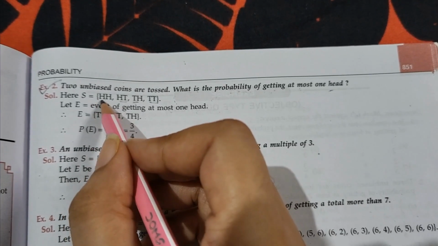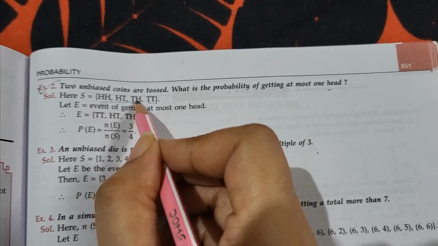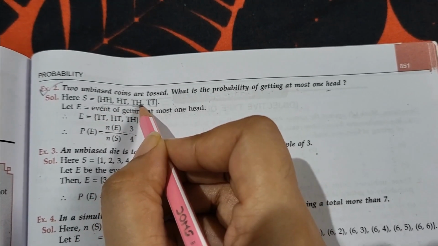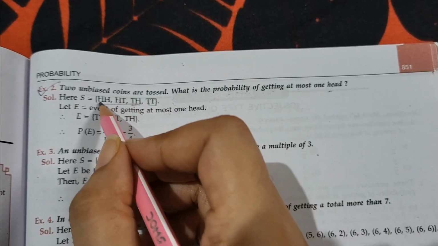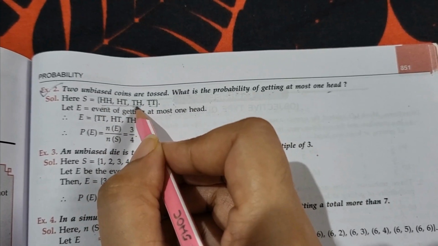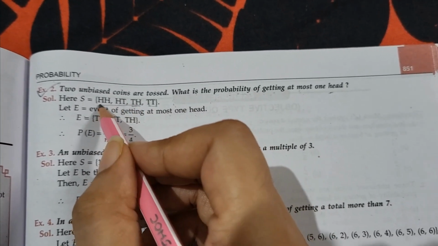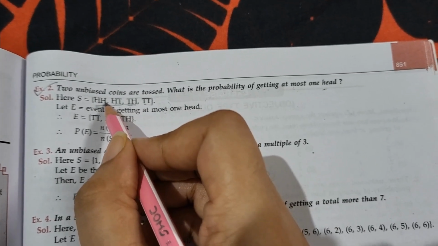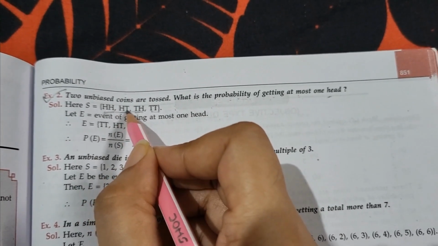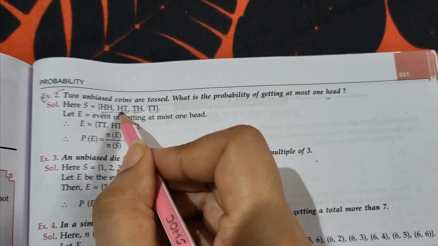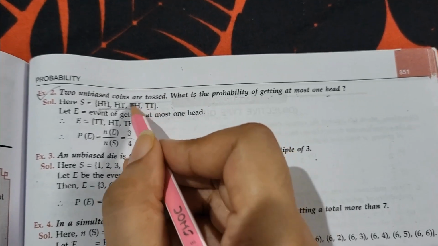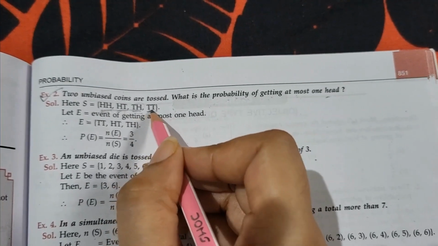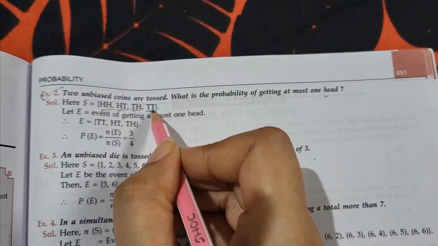Now out of this, on which elements is at most one head present? From the first three elements we can say that at most one head is present. Here are two heads, so at most one head is present. Here is HT, so one H is present. Here is TH, so one H is present. But on TT, no head is present.